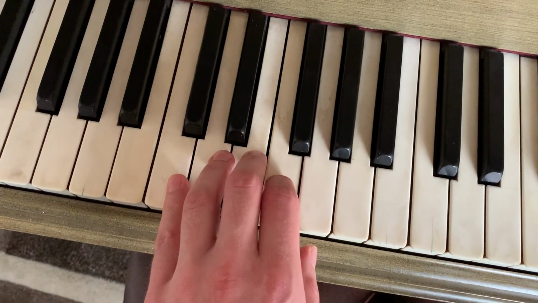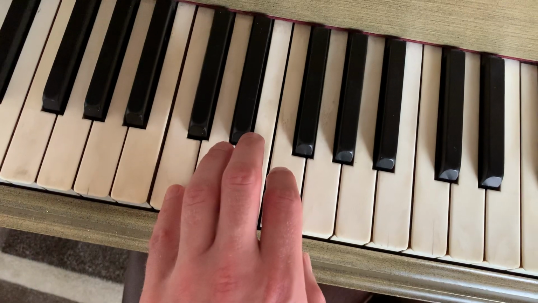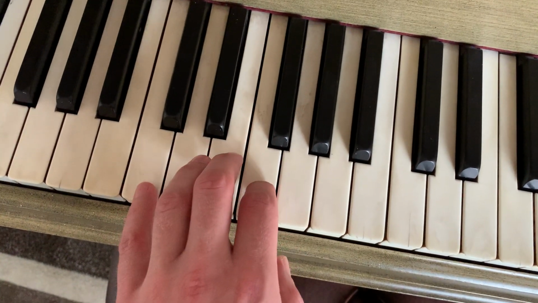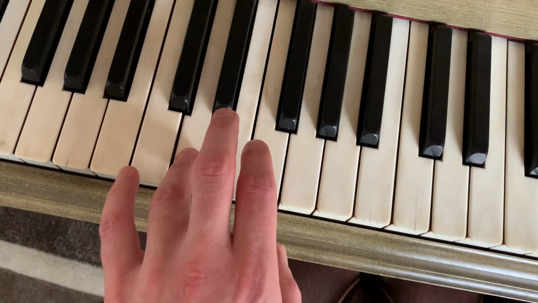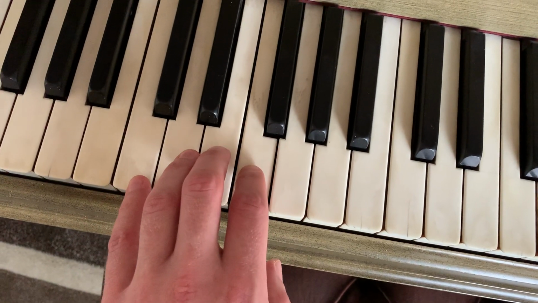And then we continue, and the next 2 measures are D, C, D, E, F, F. And the fingers there are 4, 5, 4, 3, 2, 2. And it sounds like this.